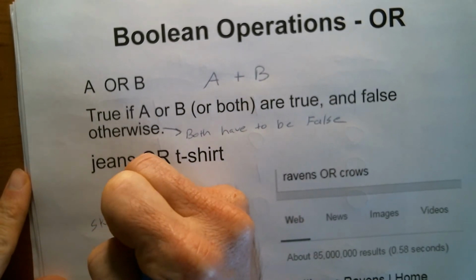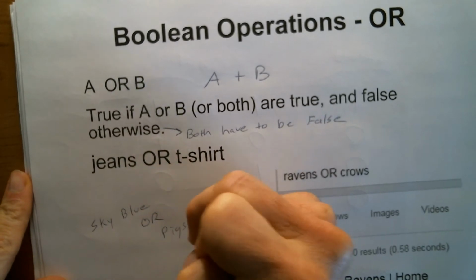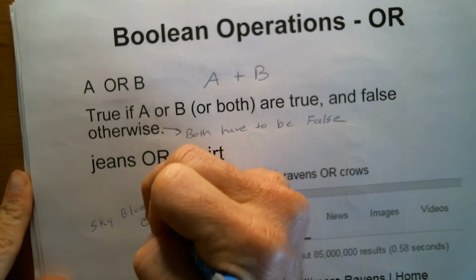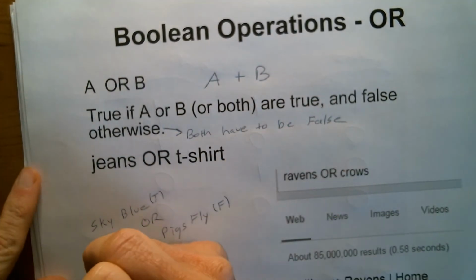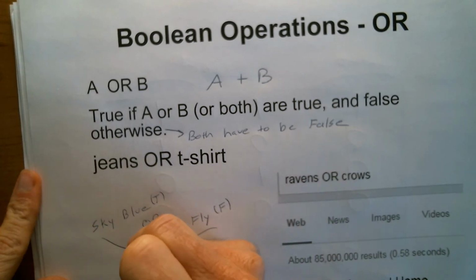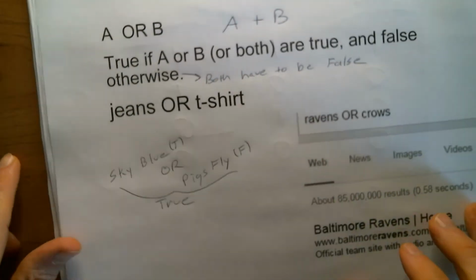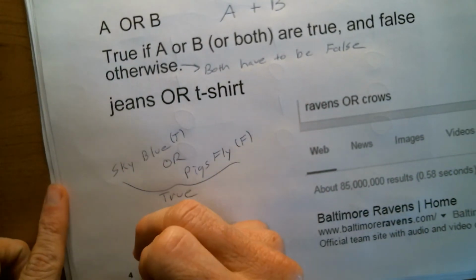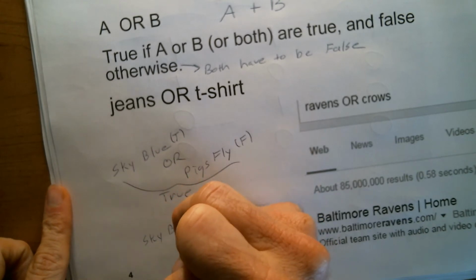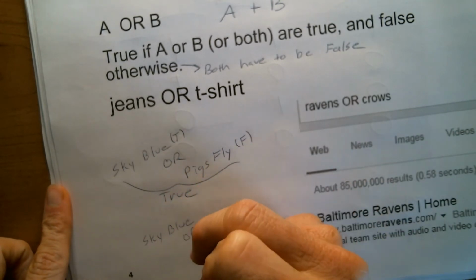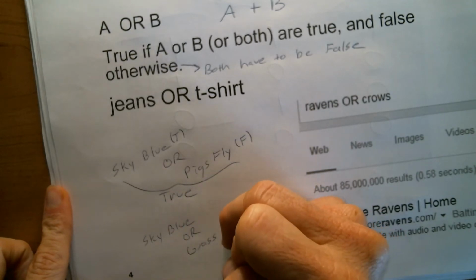Sky blue or pigs fly. This one's true. This one's false, unfortunately. So that means the whole thing is true. Now, if both things are true, sky blue or grass green, great.